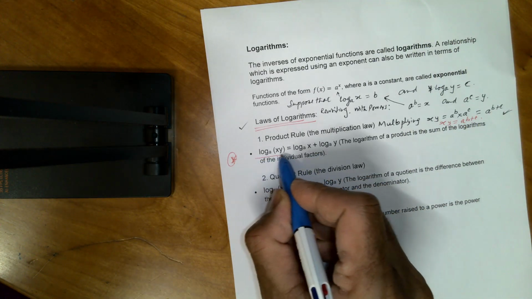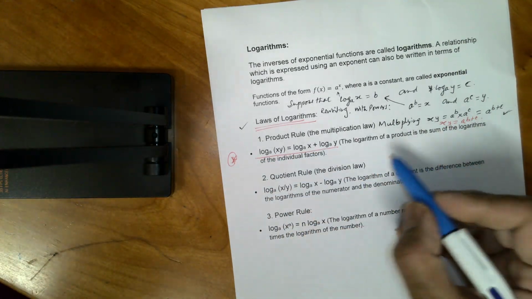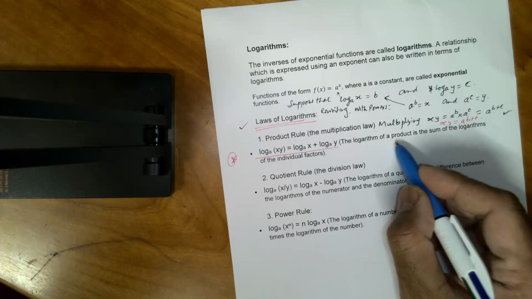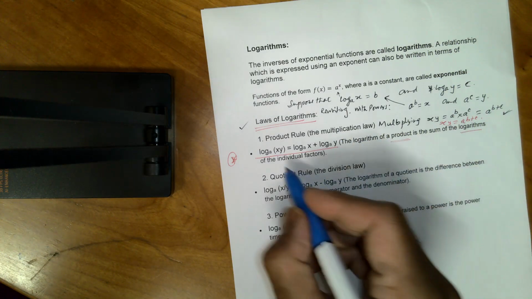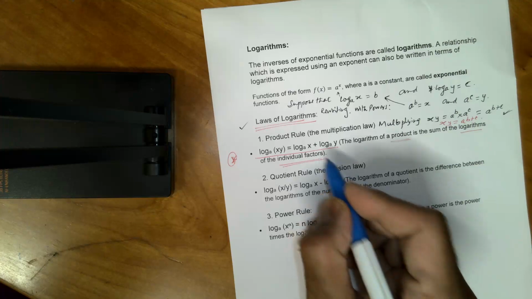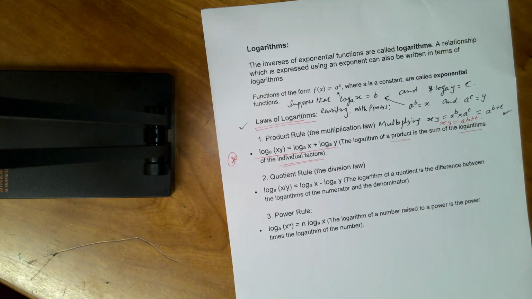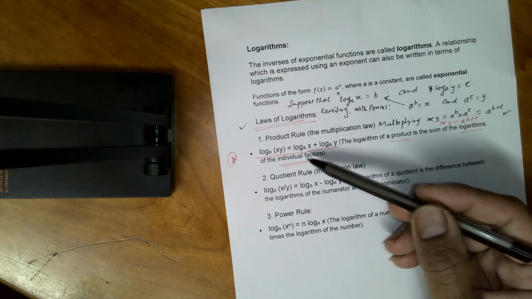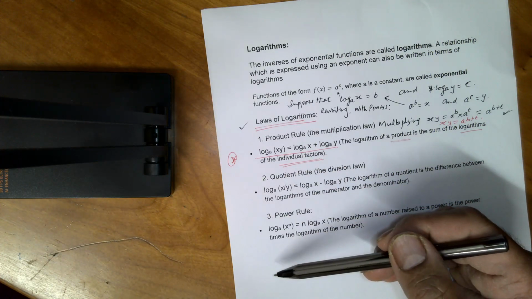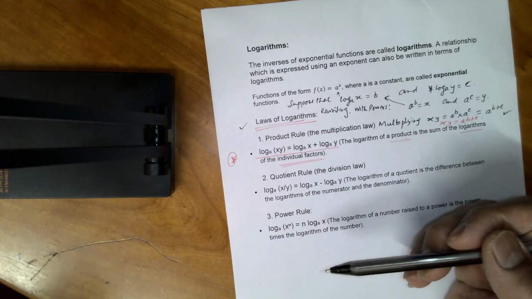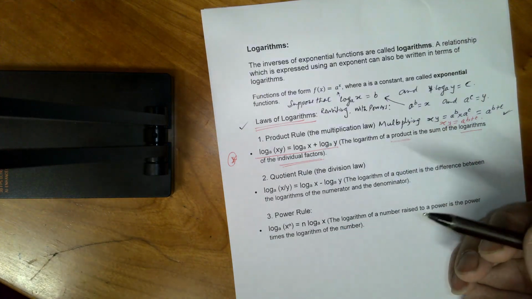The logarithm of the product, or you can say multiplication, is the sum of the logarithms of the individual factors. And obviously when we discuss these rules, we will go through some examples as well, one by one.